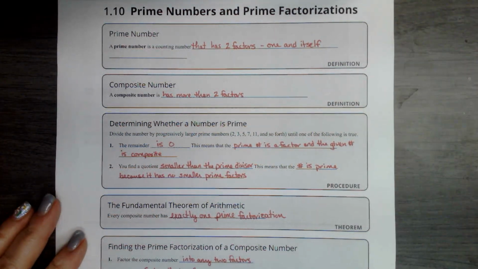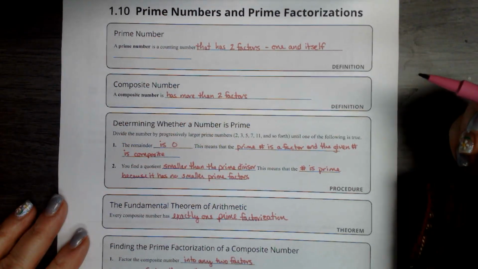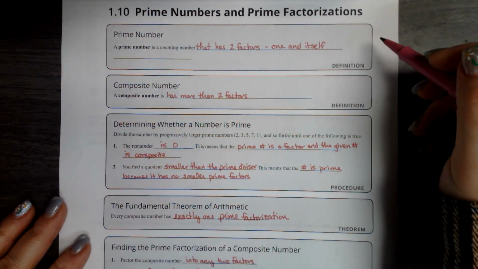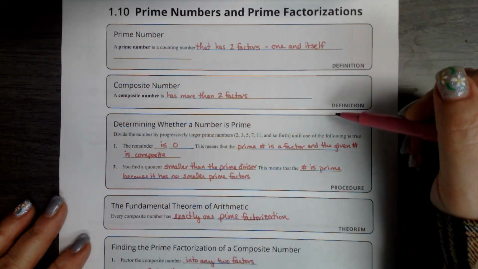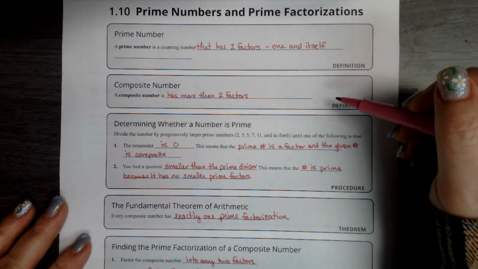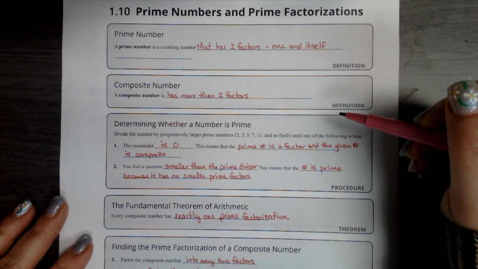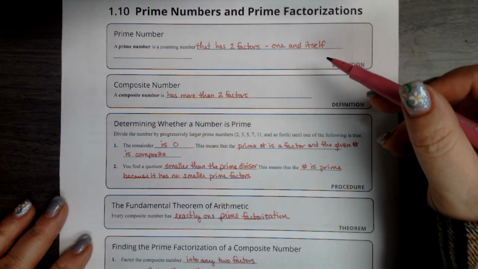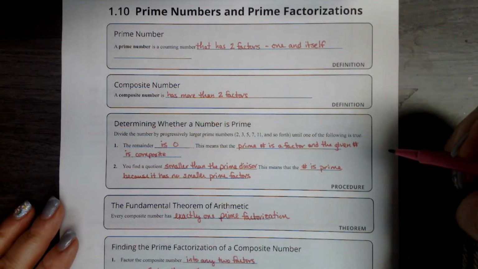In this section, we're going to talk about prime numbers and prime factorization. A prime number is a number that has two factors, one and itself. A composite number has more than two factors. The number 1 is not a prime number. It has only one factor. It is neither prime nor composite.